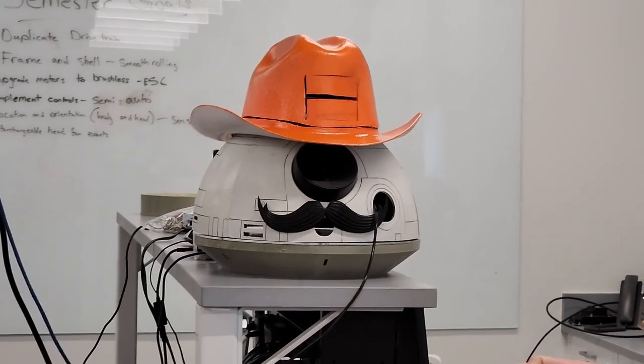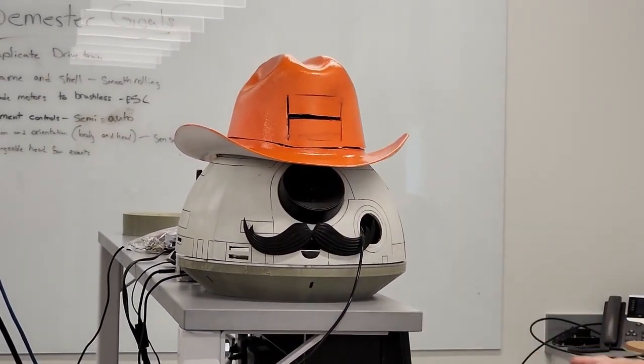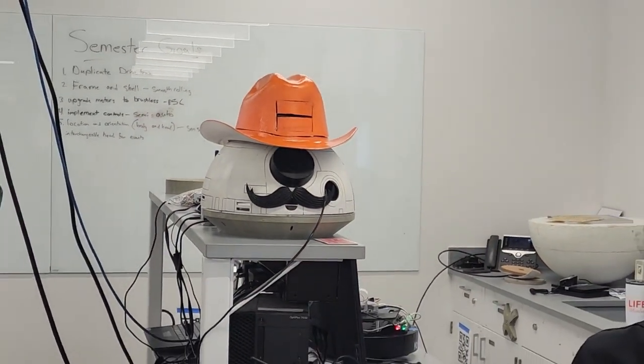Yeah, it's not lined up. Do you think you can get us another shot of it running? Yeah. Give us a few minutes to set up. All right, so we're going to see the BB-8 run here.